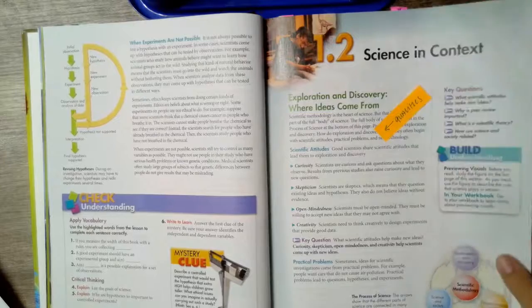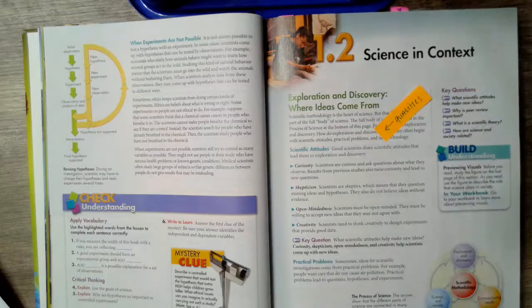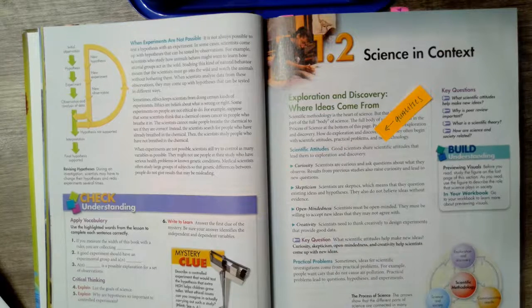We are now on page 9. Page 9. Here are a few qualities that are good scientist qualities. So good scientists are curious, they're skeptical, which means they question things. They're open-minded and they're creative. Okay?